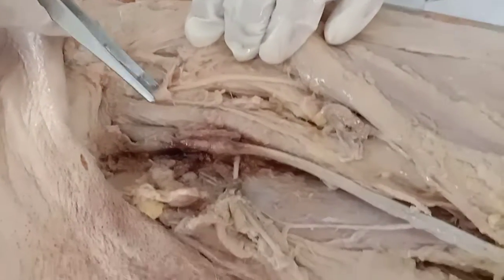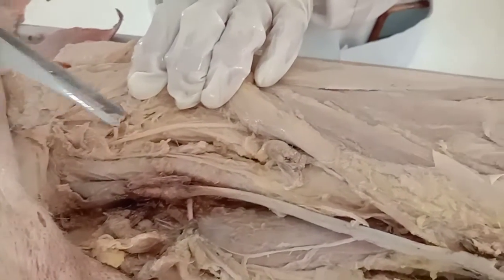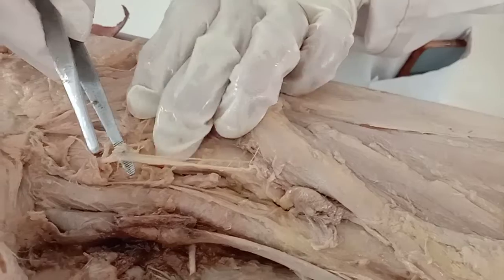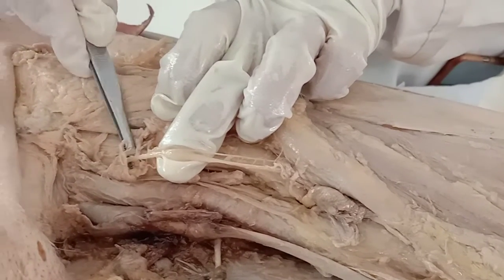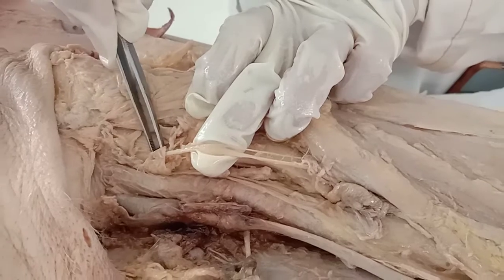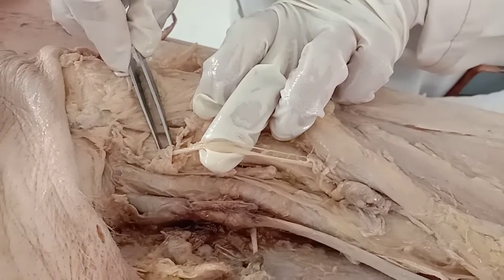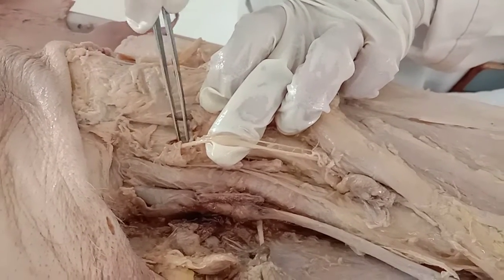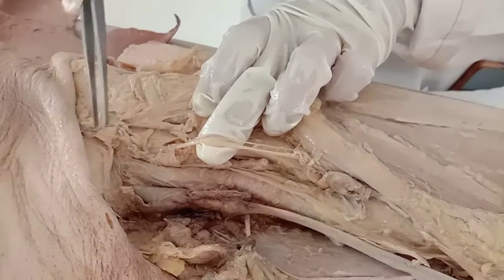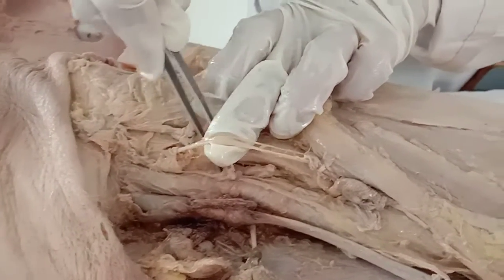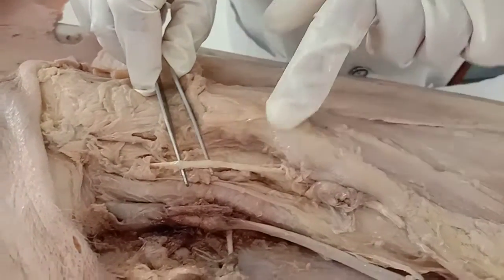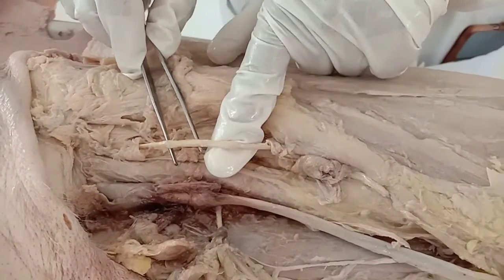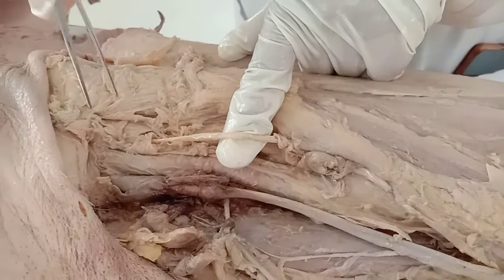And the lateral most content of this femoral triangle is the femoral nerve. The femoral nerve arises from the ventral and dorsal divisions of L2, L3, L4. It continues from below the inguinal ligament and then enters the femoral triangle. In the femoral triangle, it divides into anterior and posterior divisions, and it is the main nerve of the front of the thigh.